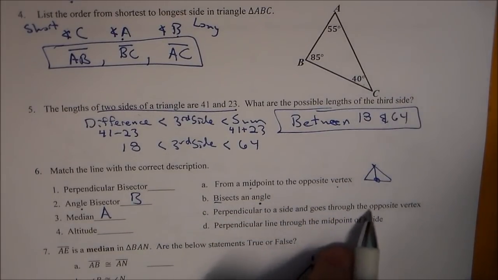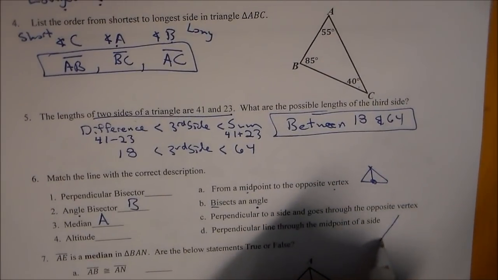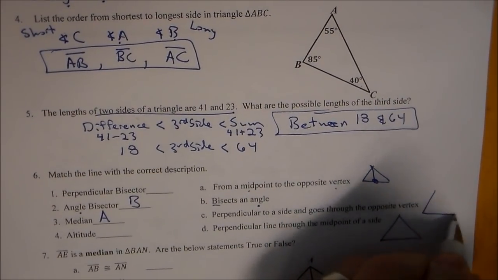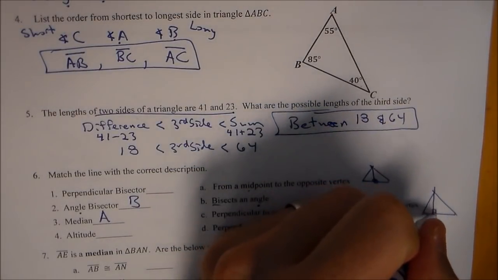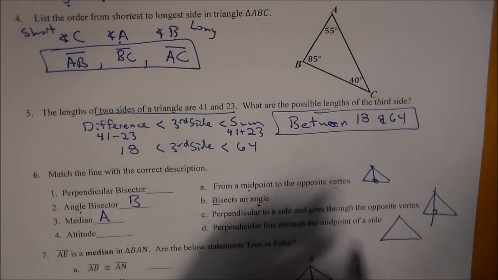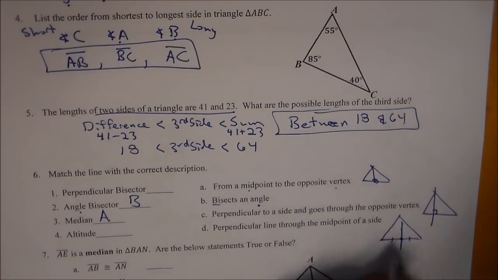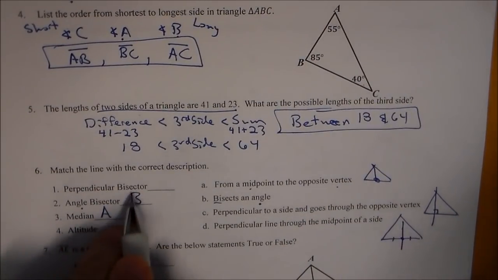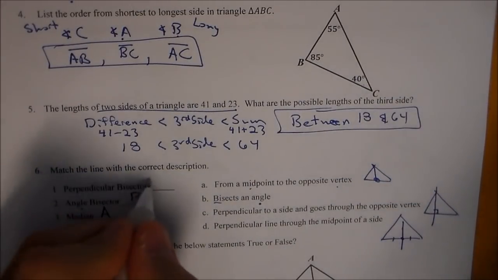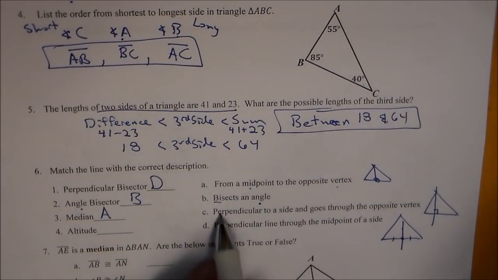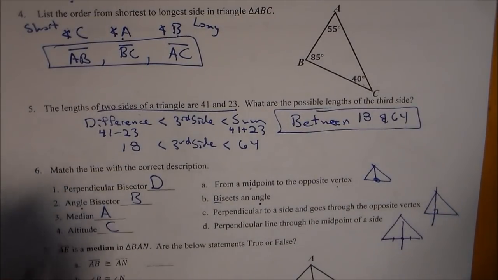Perpendicular to a side that goes to the opposite vertex, and then perpendicular line through the midpoint of the side. So our last two are very close to one another. If I have a perpendicular that goes through the opposite vertex, it would look like this. But a perpendicular line through the midpoint would have to be labeled. Now a perpendicular bisector is both perpendicular and it bisects the side because it's to the midpoint. So that's going to be D, whereas the perpendicular to a side that goes to the vertex is going to be an altitude, and that will be C.